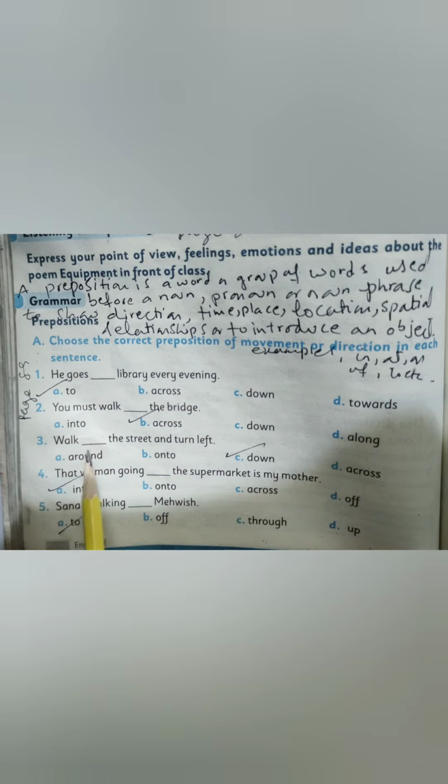Number 3, walk dash the street and turn left. Option C, down. Walk down the street and turn left. Number 4, that woman going dash the supermarket is my mother. Option A, into. That woman going into the supermarket is my mother. Number 5, Sana is talking dash Mehwish. Option A, to. Sana is talking to Mehwish.